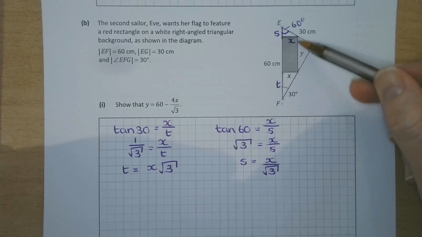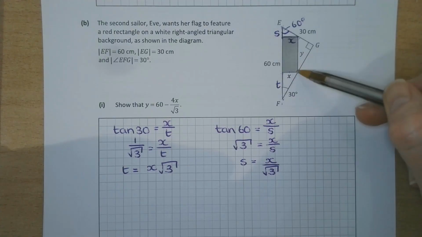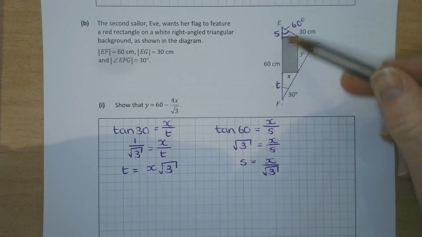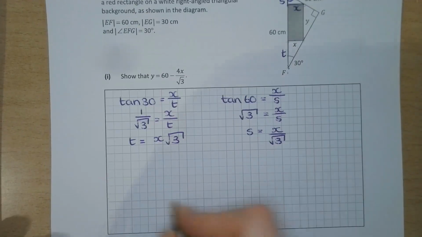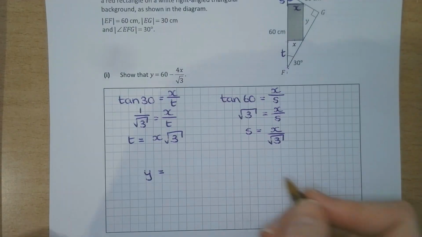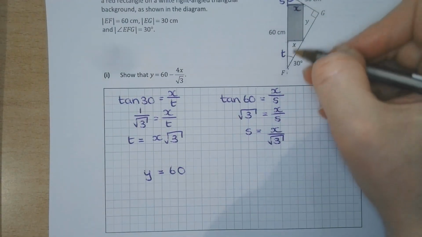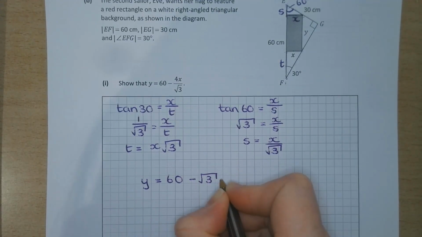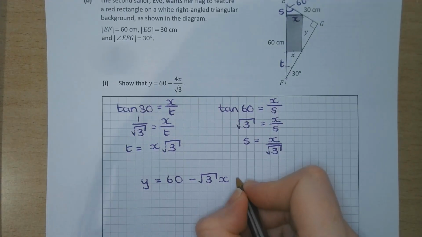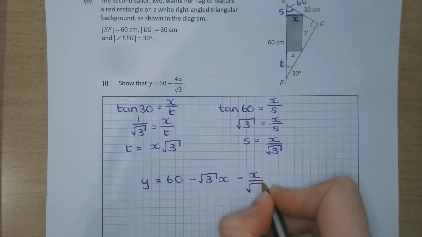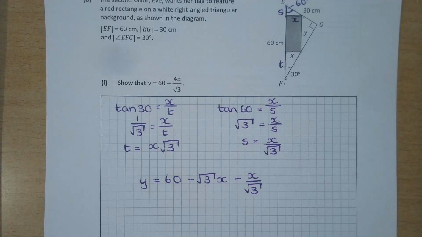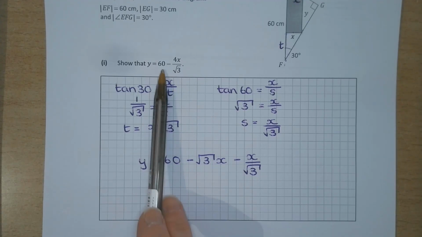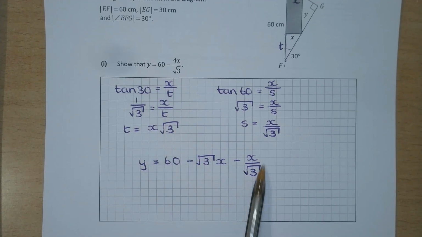If I want to know what y is, I can tell you that y is equal to this whole length here of 60 degrees minus those two values. So y will be equal to 60, the full length of EF, okay, minus, I'm going to write it as root 3x in this case, and minus x over root 3. Okay, so that's my starting point. Now we can see that that's a little bit different. The 60 is perfect. We've got that right. This is the bit that maybe we need to do a little bit of work on.